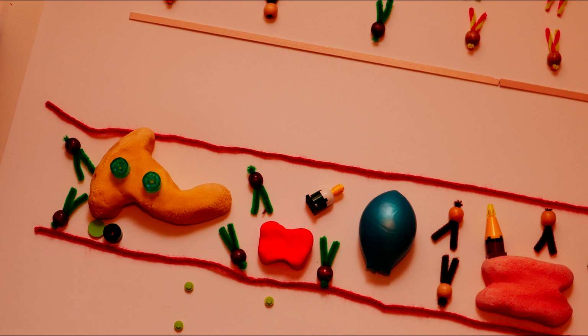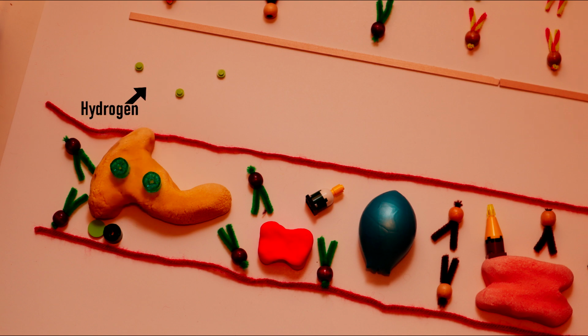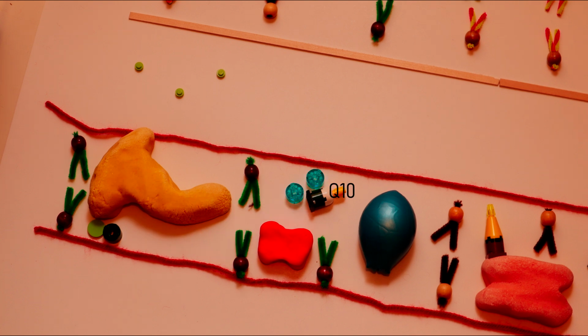These electrons are transferred through complex 1, and in the process power the enzyme to pump hydrogen ions, or protons, from the matrix into the intermembrane space. This requires the energy that is given by the electrons since it goes against the current concentration gradient. The electrons that were in complex 1 now are transferred to coenzyme Q10.